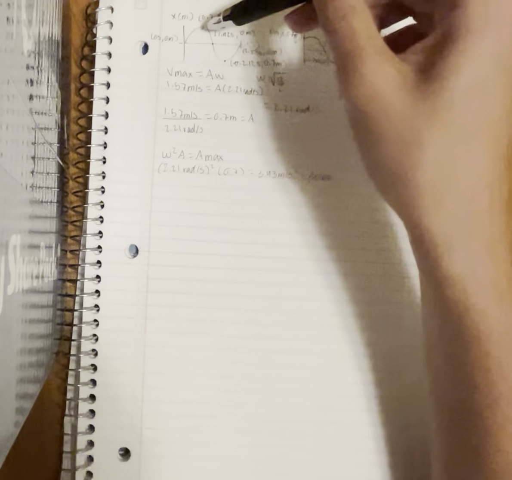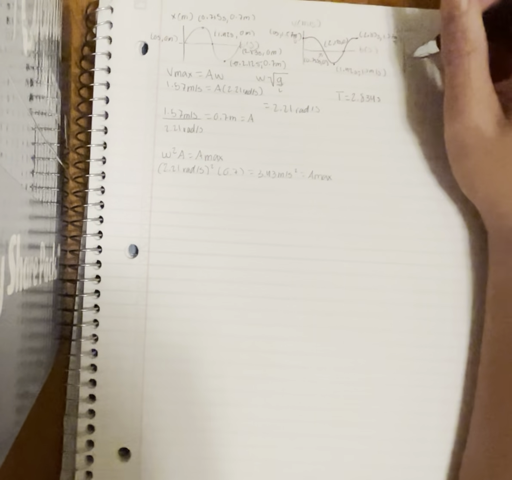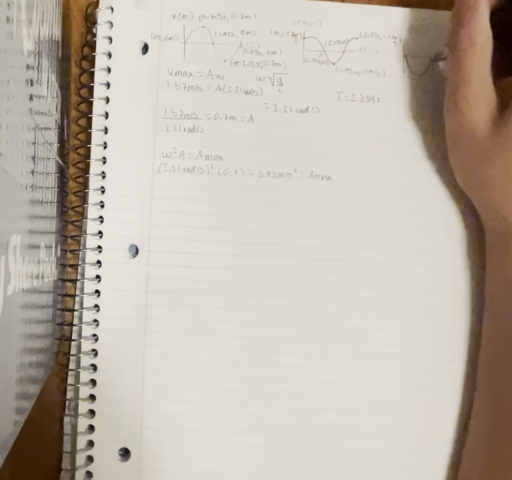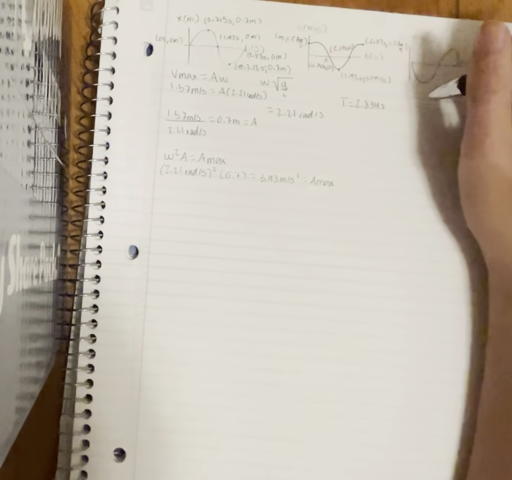So when it goes to the amplitude in the negative direction, then acceleration would be in the positive direction to equalize it. So then A is equal to A max, and then we can label the max and mins.